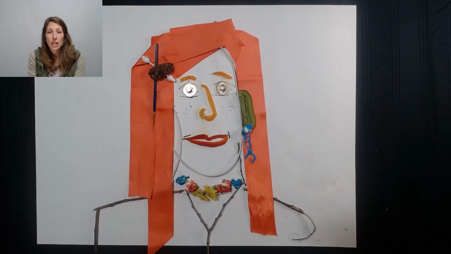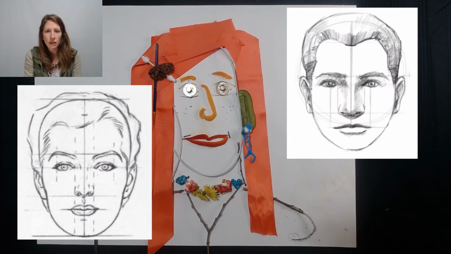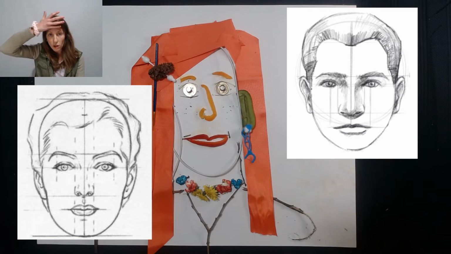When you are creating your portrait, let's remember the proportions of a portrait. I have just two images to show, to give you that reminder of the proportions of the face. As you're looking at them, you can tell that the eyes generally sit in the center of our head. Then we have hair that comes over our forehead area.